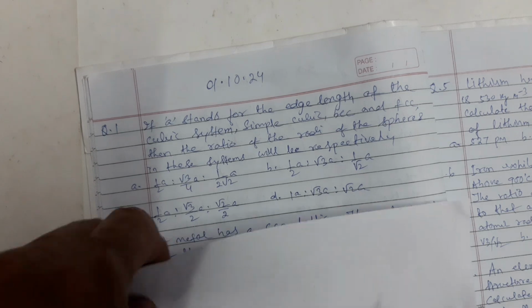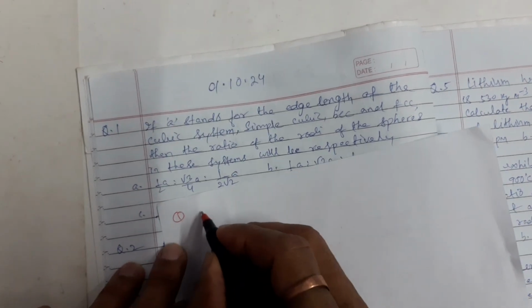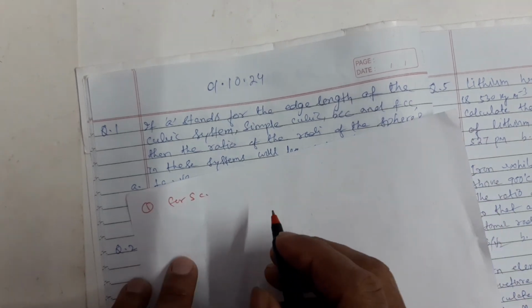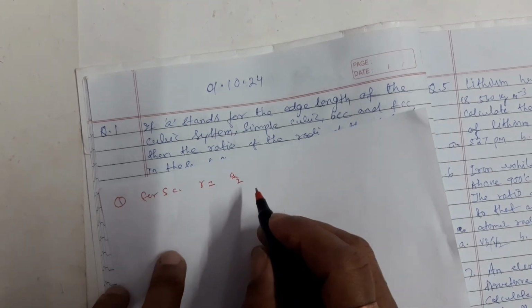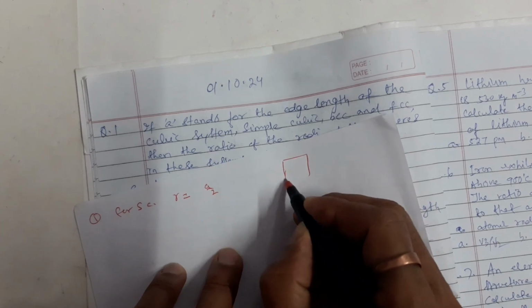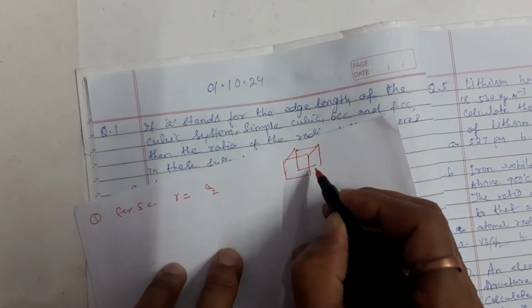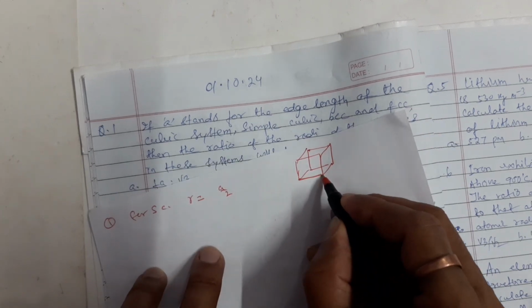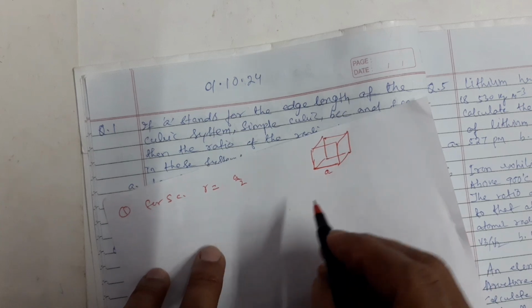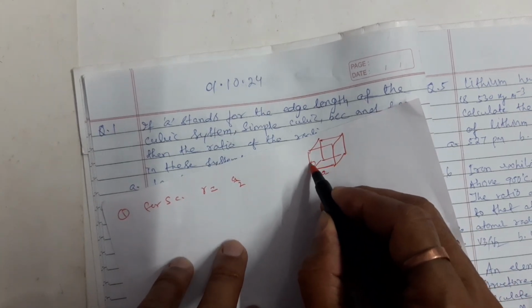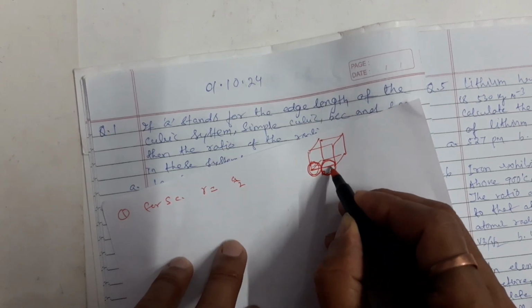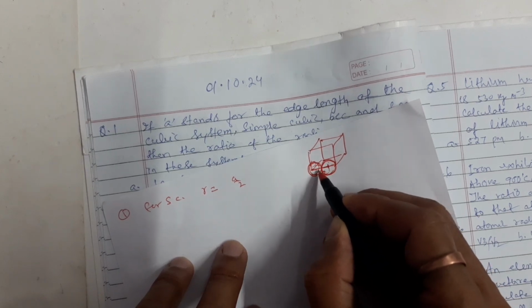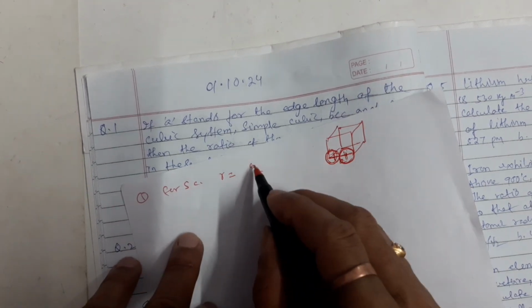For question number 1, for simple cubic, your radius is a by 2. You see, this is the simple cubic, and this is your a. And what is the radius? Suppose here one lattice point is there, and here another lattice point is there. So its radius is this one, and this radius is a by 2.